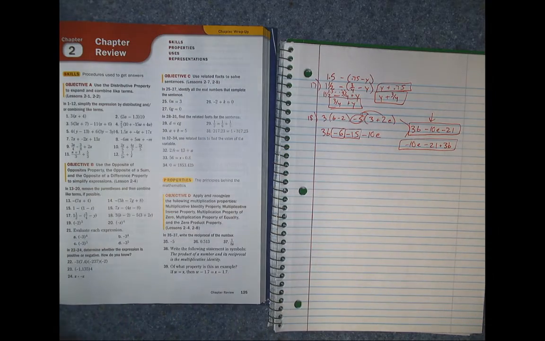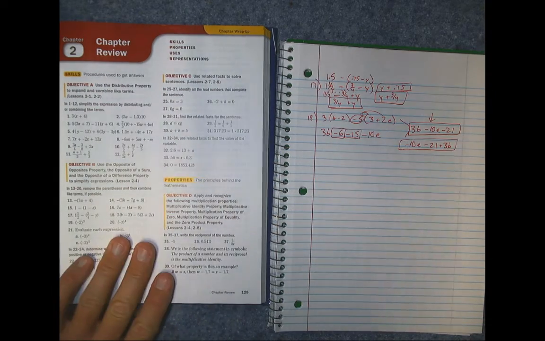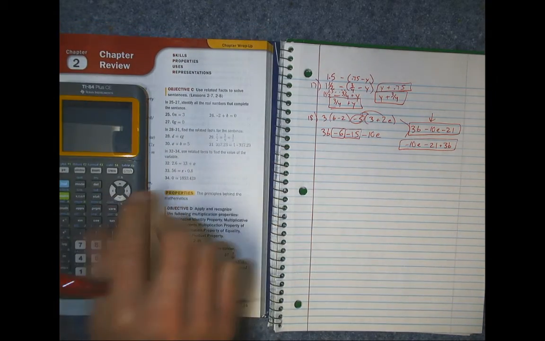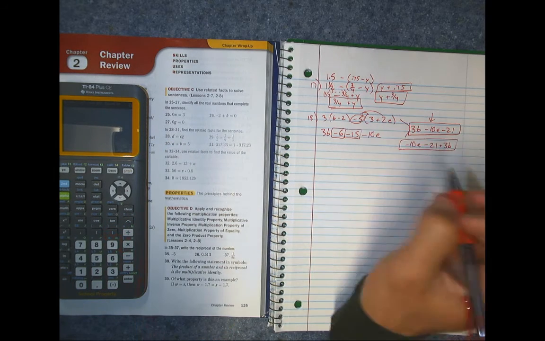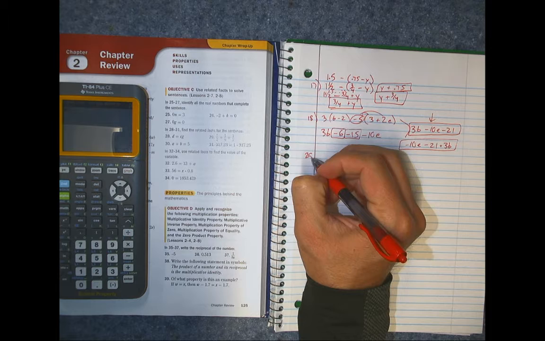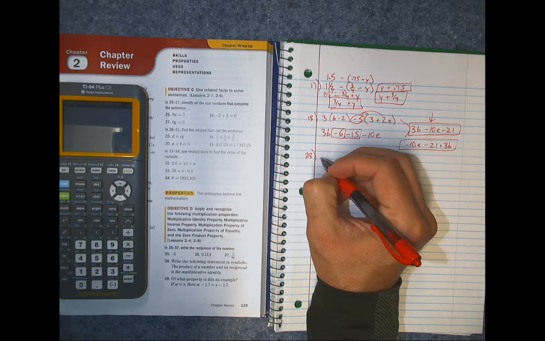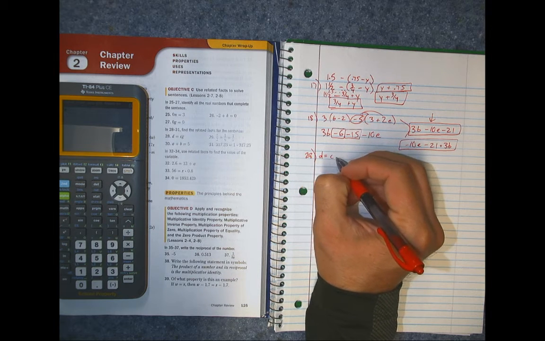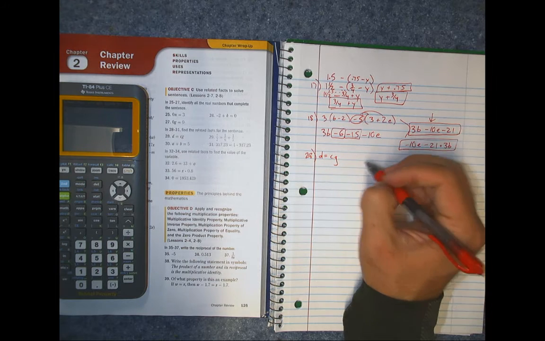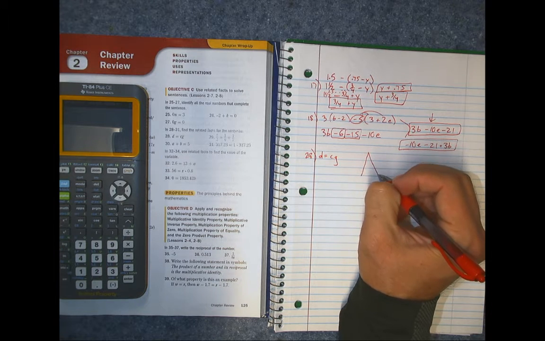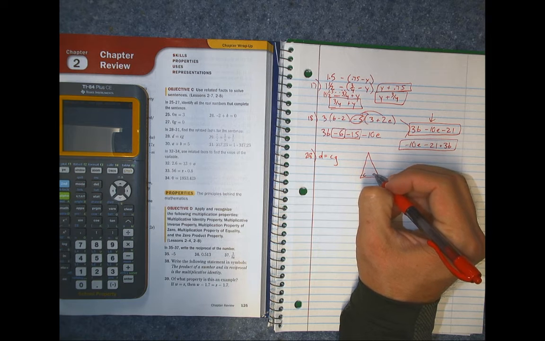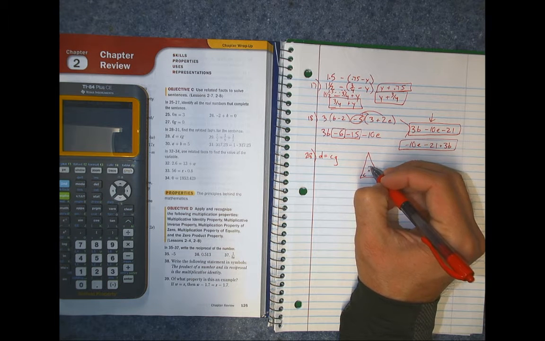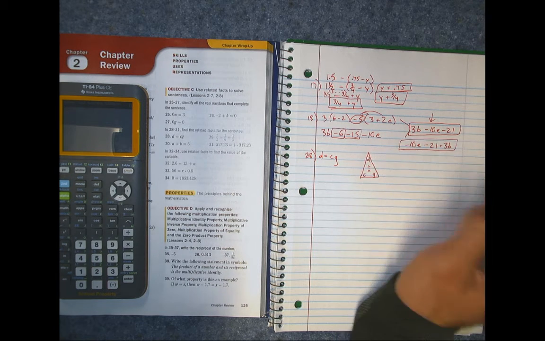Okay, after 18, looks like we went to 28. So we're talking about related facts, kind of going to your triangles here. Talked about those fact triangles. So we're starting off with D equals C times G. So if we're making one of those triangles and we're talking about multiplication and division, multiplication on the bottom and division up top.